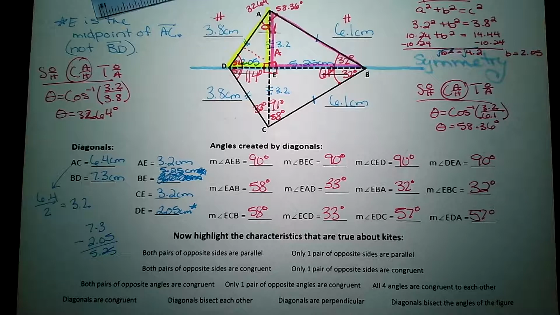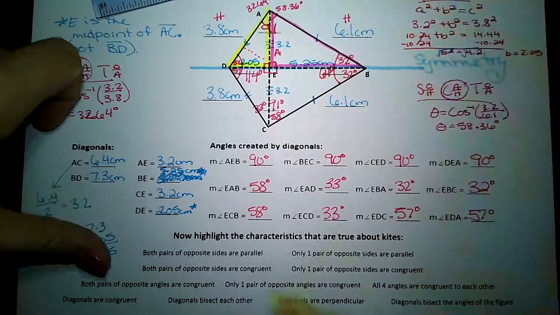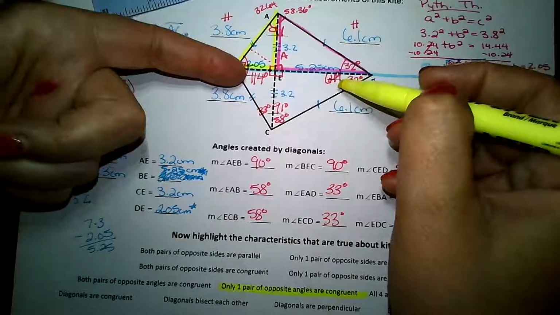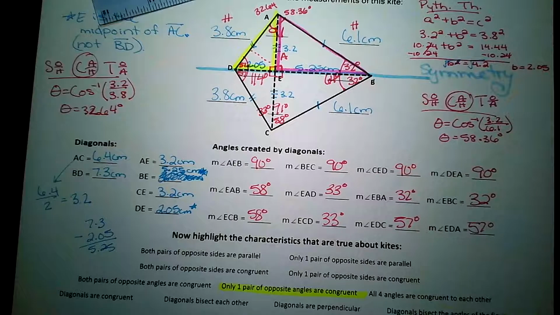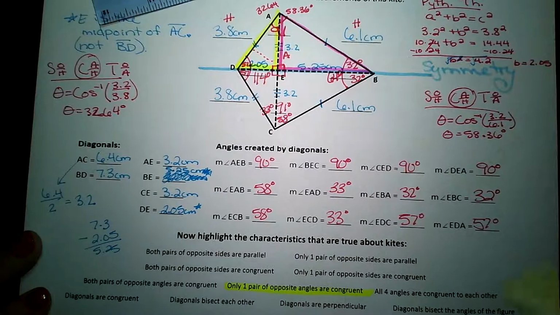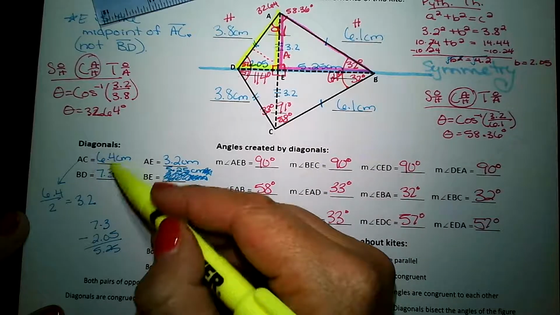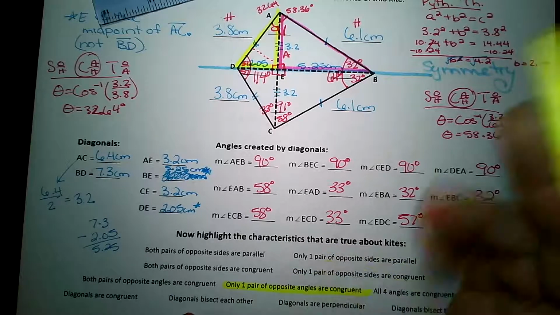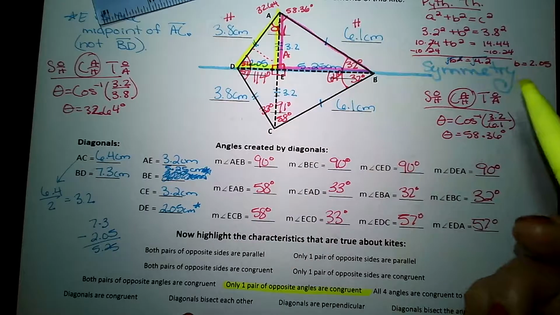How about both pairs of opposite angles congruent? That's a big nope. We had one pair of opposite angles congruent, the 91s, but not this direction, a 114 and a 64, not congruent. All four angles congruent to each other, no way. Diagonals congruent, no way. 6.4 and 7.3. Diagonals bisect each other, not really. One of the diagonals got bisected, but not both of them.